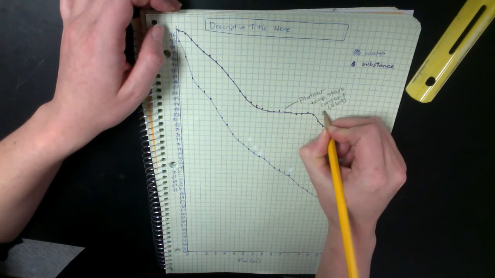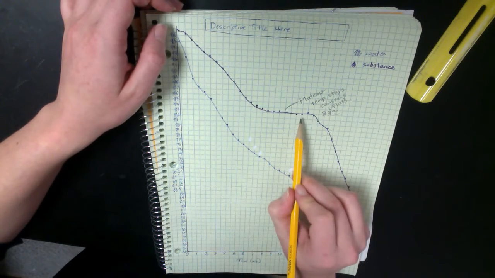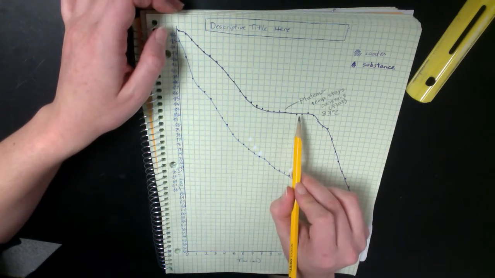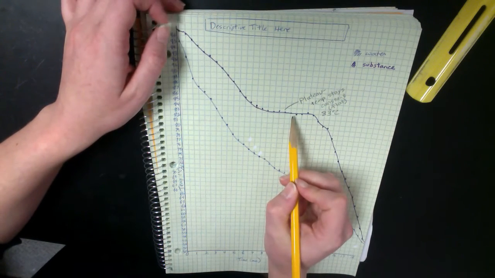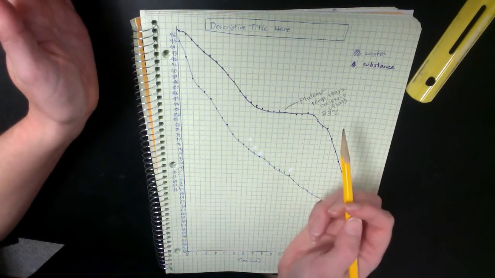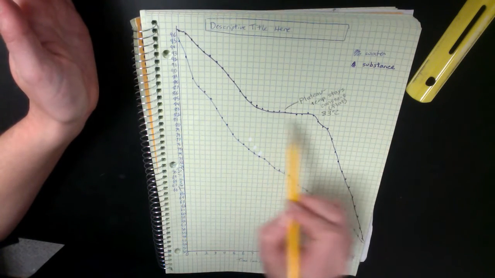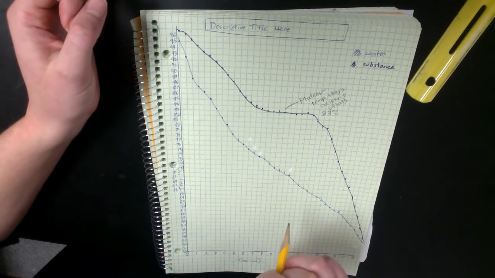So I'm going to say that my plateau is at 83 degrees Celsius. If your plateau isn't as flat or isn't as long, you may want to look back at your data table and find a chunk of time when the temperature stayed relatively constant and figure out kind of what the temperature was at the middle of that.